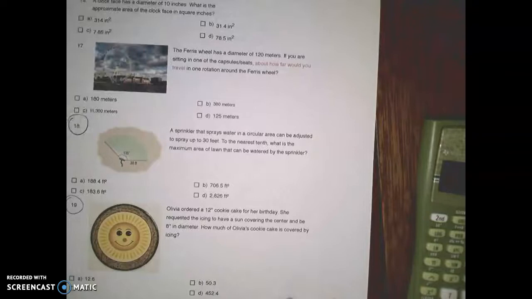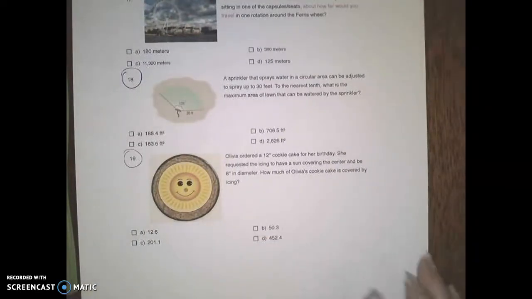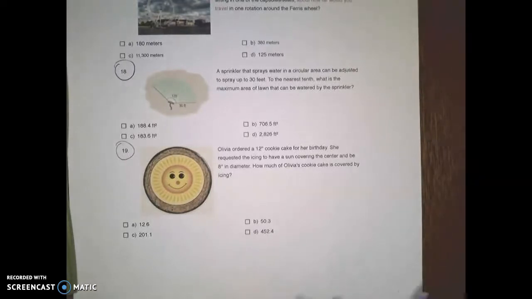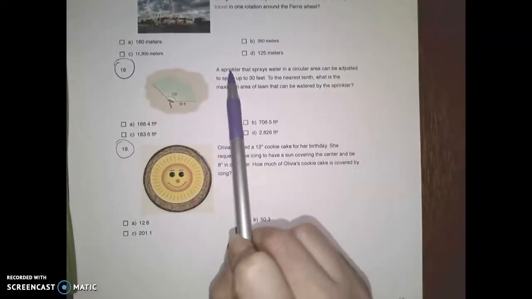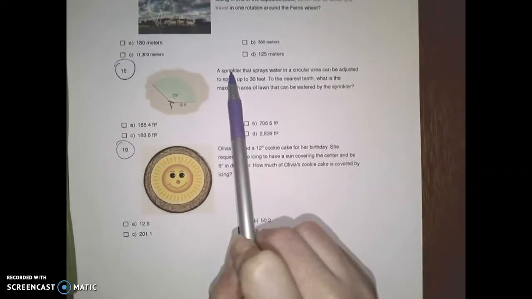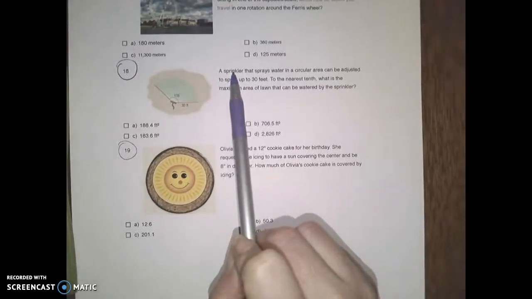Okay. I think those ones everybody did okay. There were 2 last ones that you're going to see on a different assignment this week that I want us to make sure we understand. So this one, a sprinkler that sprays water. So think about a sprinkler, guys. Sprinkler that sprays water in a circular area.